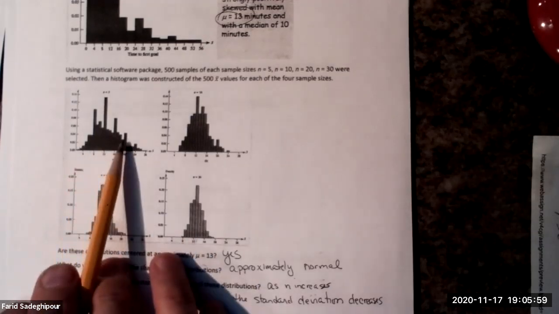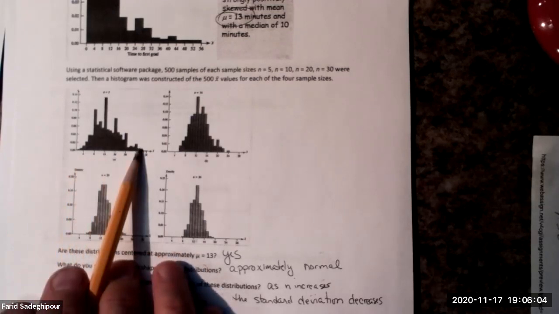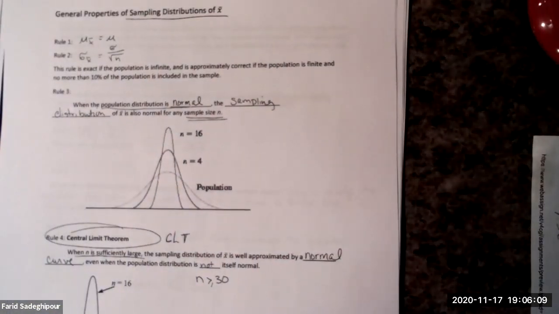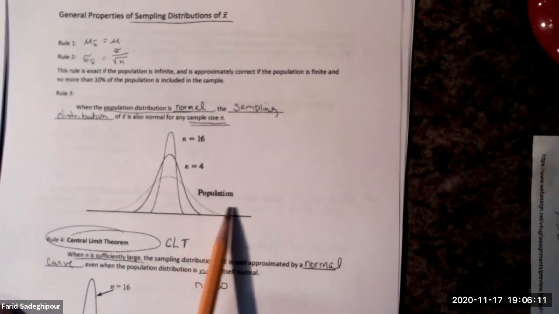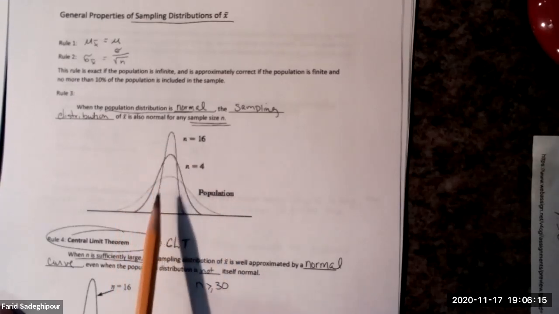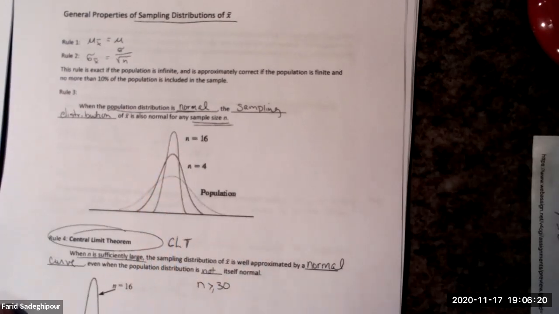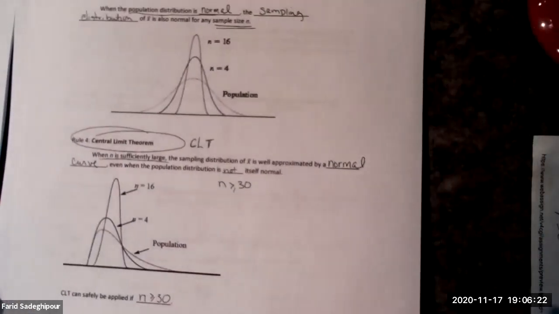You see how all these numbers are getting close to the mean, and the histogram is not as wide as this one. And then this is another example. If this is the actual population, as n increases, the graph is getting skinnier and it's getting a better shape of the normal. And you could actually see that here.